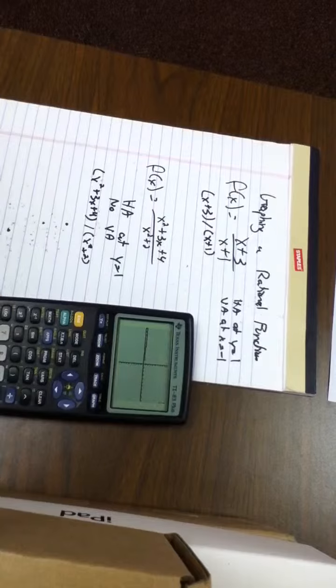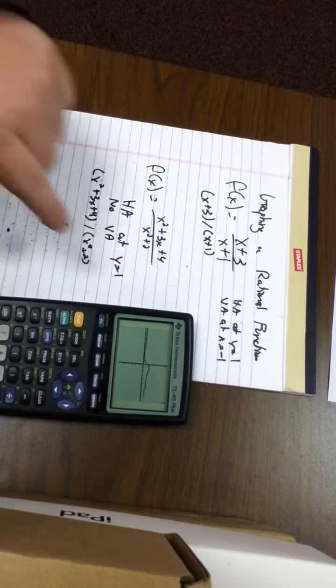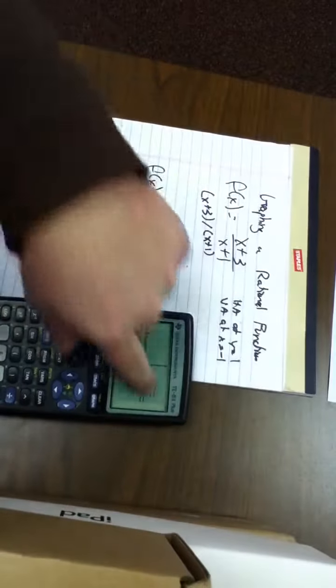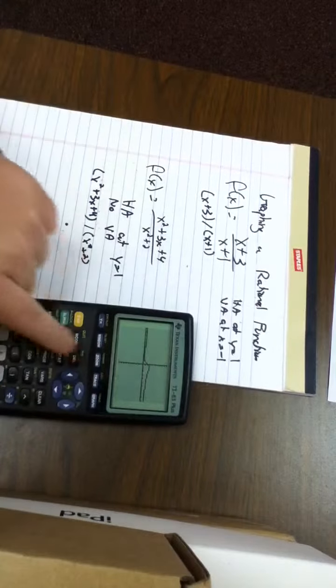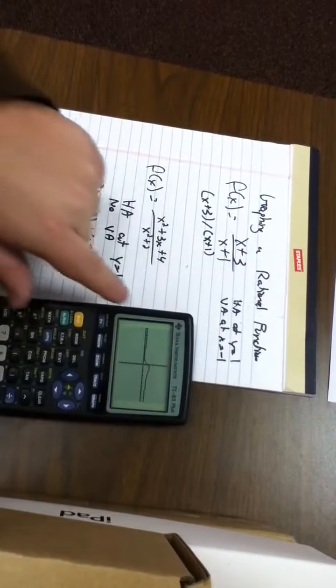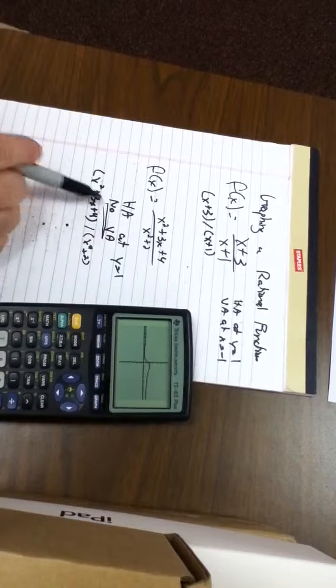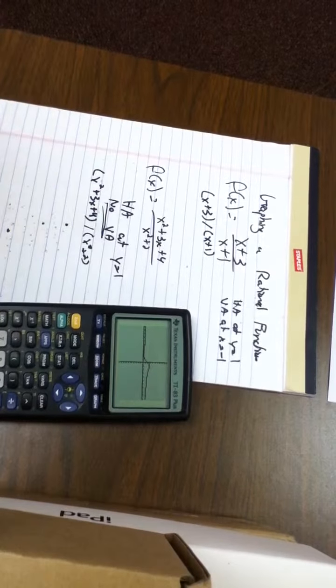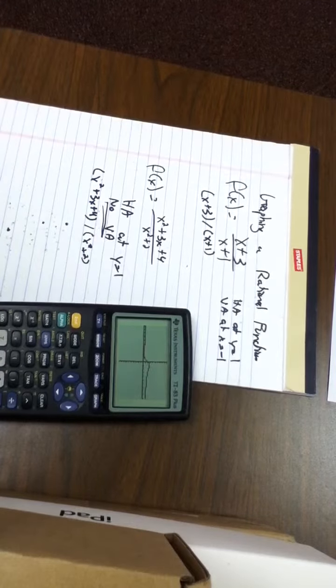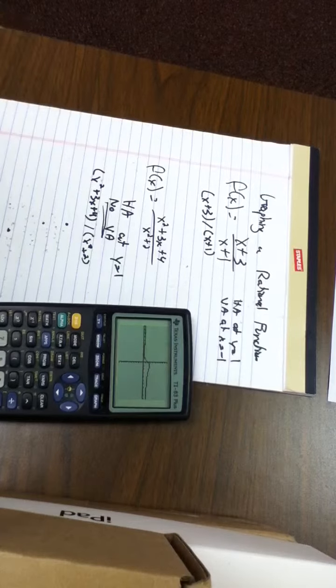Now notice on this particular function there is no vertical asymptote. It's continuous, but it does not cross, in this case, the line y equals 1 again. So this will have no vertical asymptote, but it has a horizontal asymptote at y equals 1. It doesn't cross below that, so everything is on the top of that. So here's an example where you have a horizontal asymptote, but not necessarily a vertical asymptote.